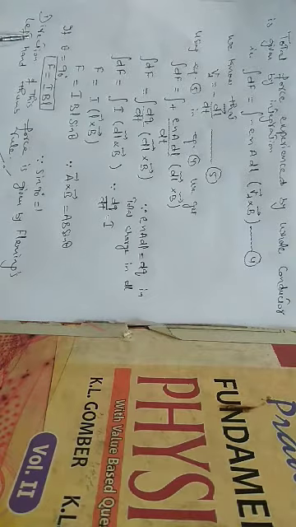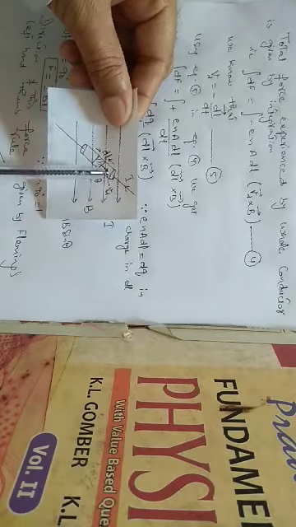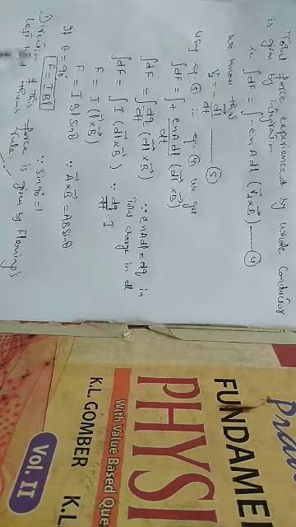I have written here an interesting fact. This is the force which is experienced by this conductor. That force is given by the relation F is equal to IBL. Okay, so in order to find the direction of this force, we use Fleming's left hand rule.